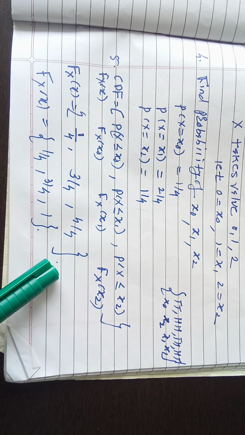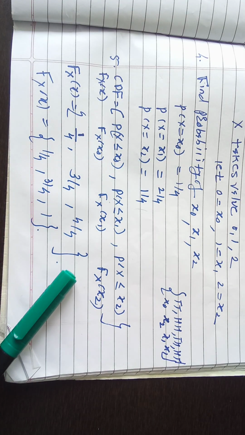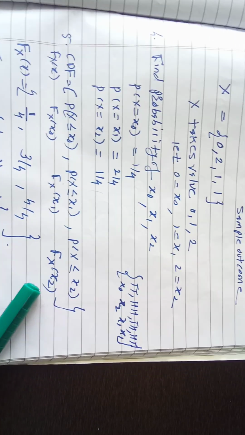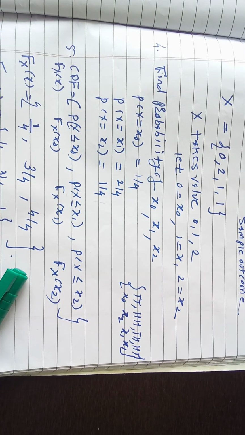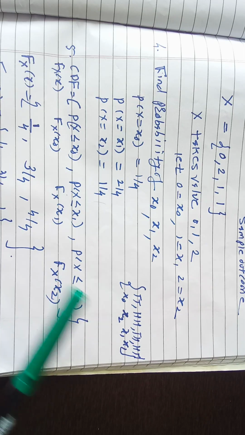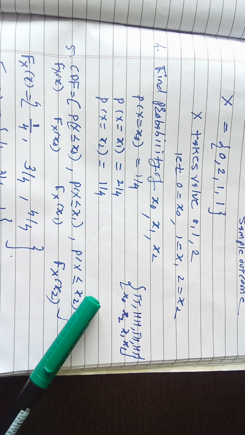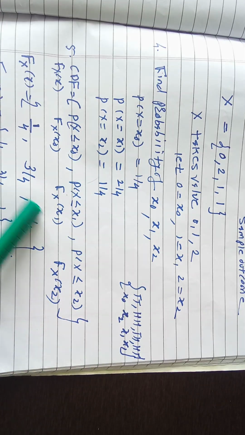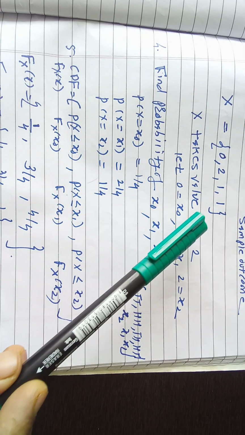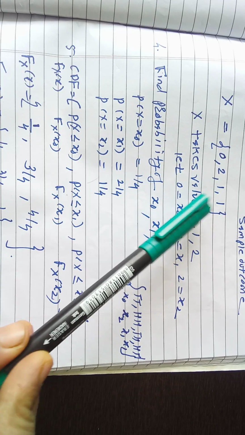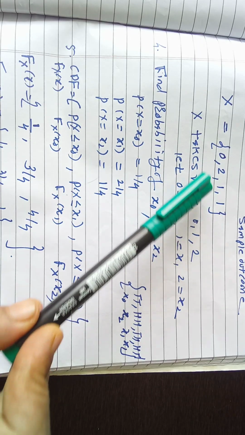So this is the flow, or sequence, for finding the CDF value. This is important because if you understand this sequence, then you can solve any problem. Mostly the confusion arises here.